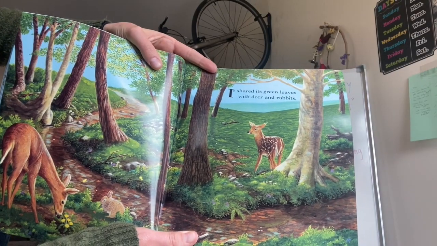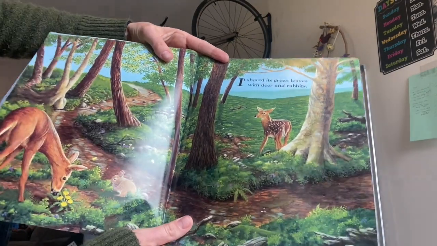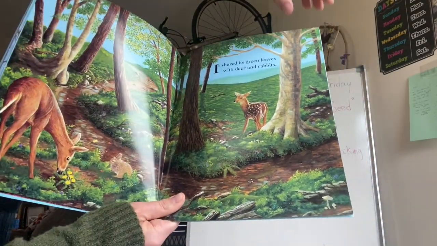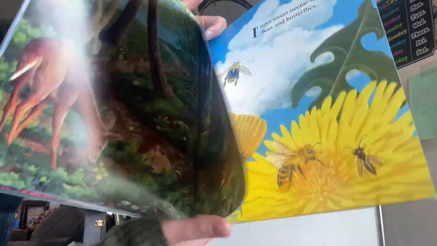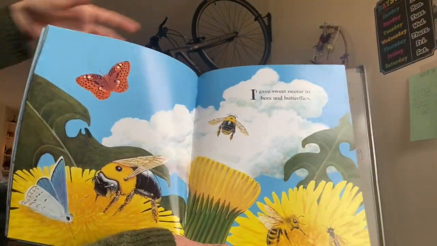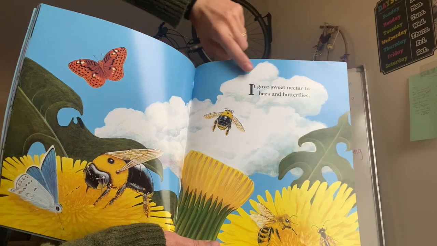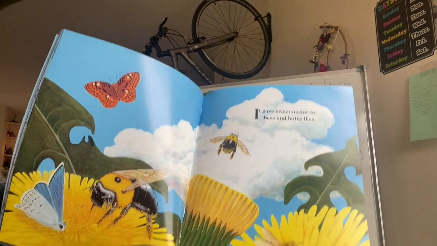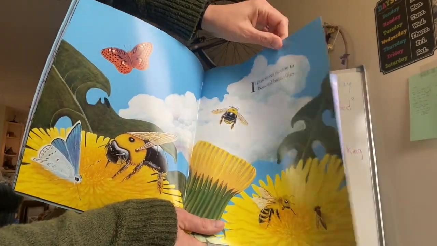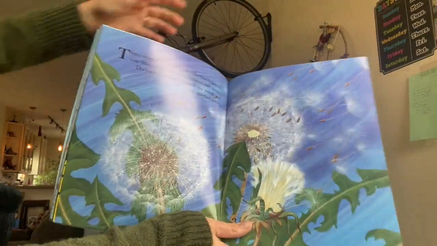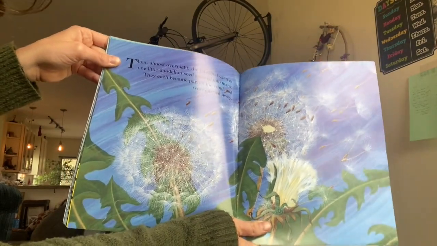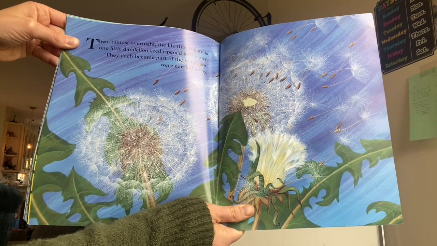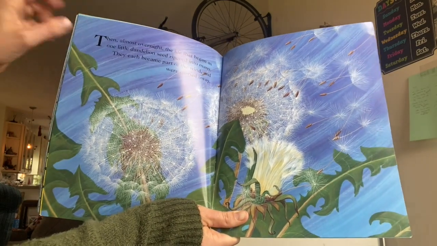It shared its green leaves with deer and rabbits. So they were eating them. All in the forest. It gave sweet nectar to bees and butterflies. Then, almost overnight, the life that began as one little dandelion seed ripened into many.